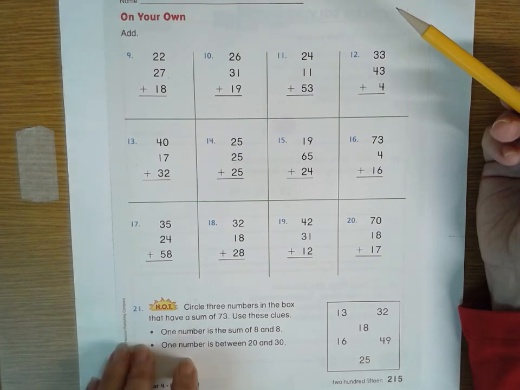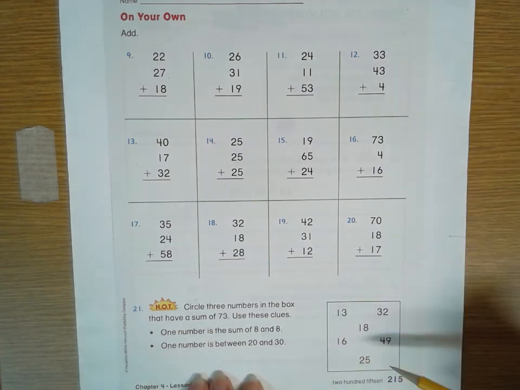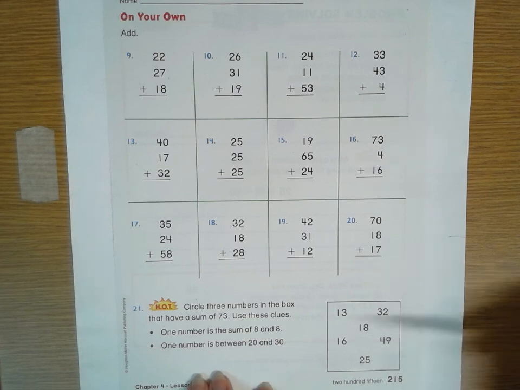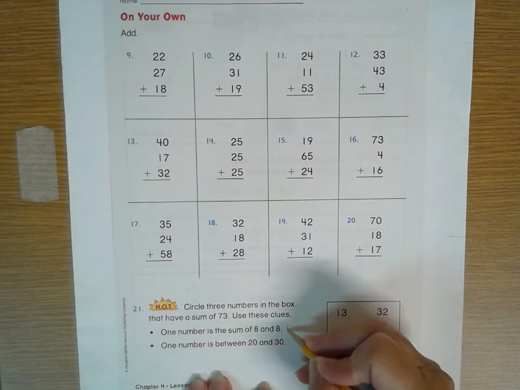So let's go down here and look at number 21 together. It says circle 3 numbers in the box that have a sum of 73 and use these clues. One number is the sum of 8 and 8. Okay, so 8 and 8. How much is that? That is going to be 16. Do we see a 16 here? Yep, so we're going to circle that.